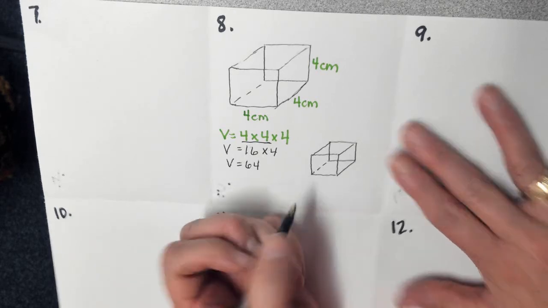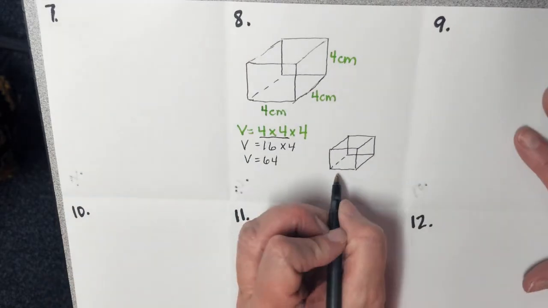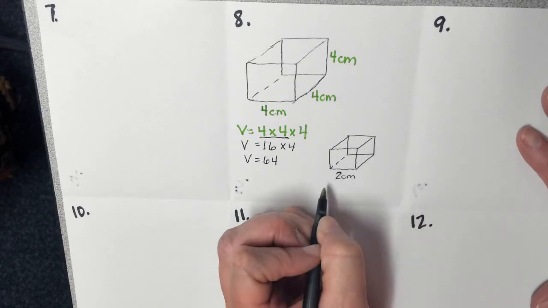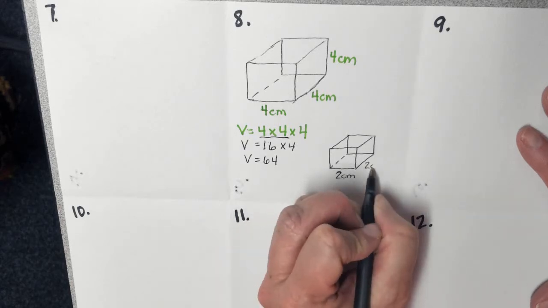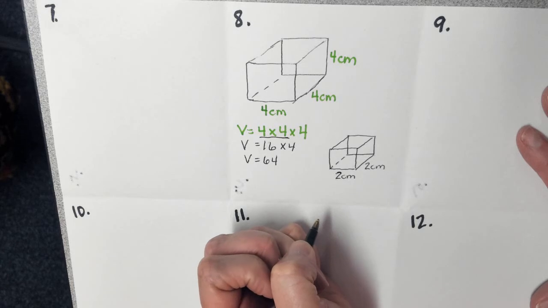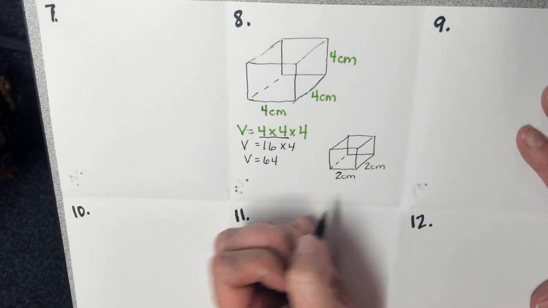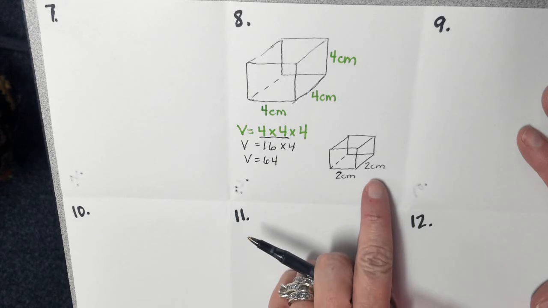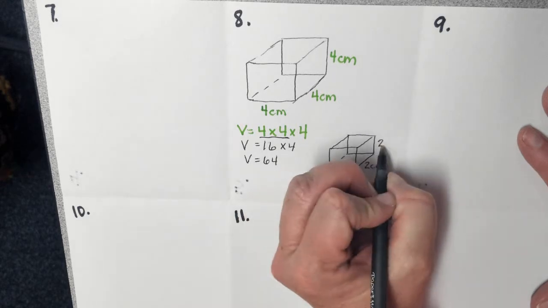And this time I'm going to not label it 4, but I'm going to label it 2. So that means if the front is 2 centimeters, Madden, what is the width? 2 centimeters. And Corey, what is the height? 2 centimeters.